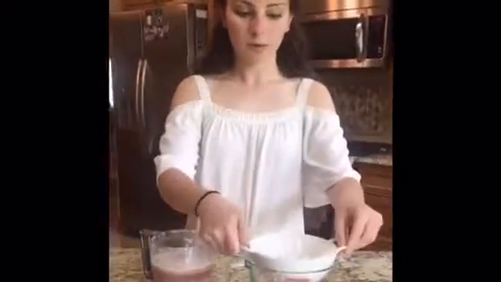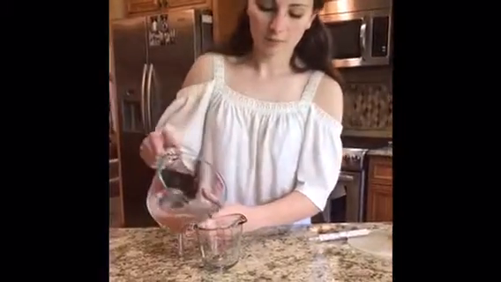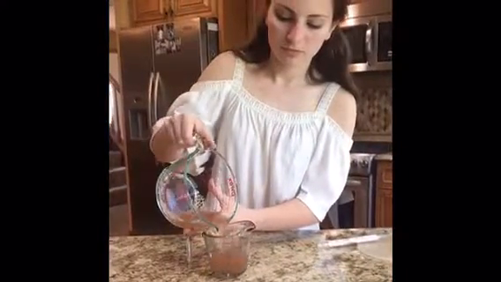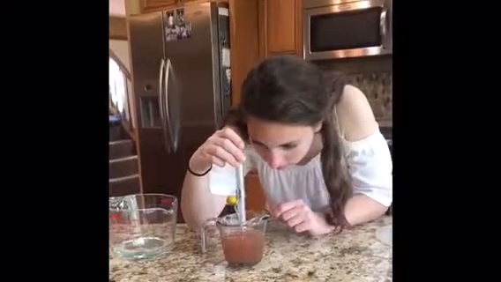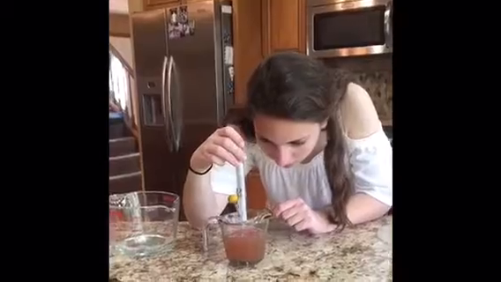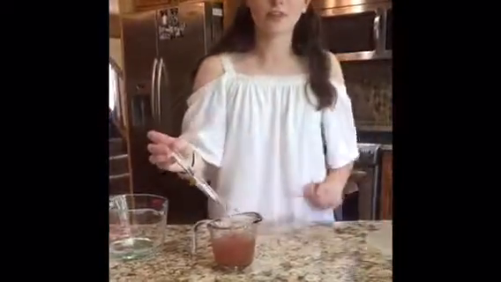add the filter paper to the strainer, put it over the small bowl, and pour your mixture in and wait for it to filter. Once your mixture is completely filtered, pour the solution into a small measuring cup. After this is done, take the initial temperature of the solution. Ours is 27 degrees Celsius. Pour 5 milliliters of the solution into your first medicine cup and set aside for later.